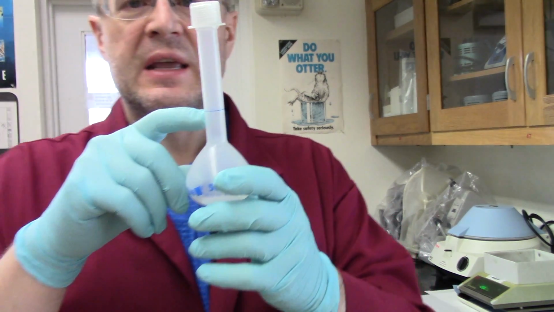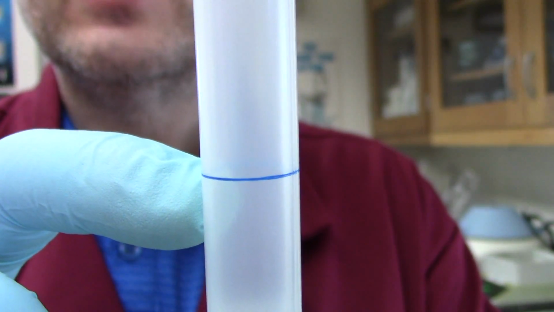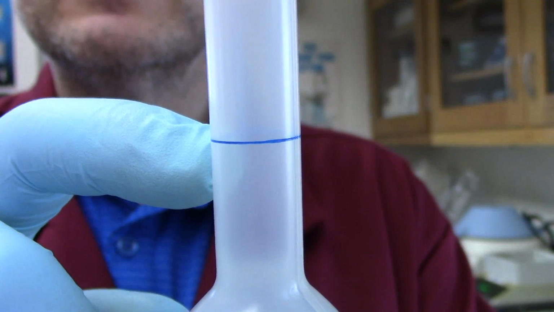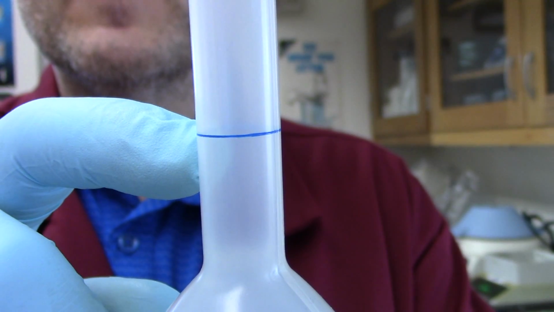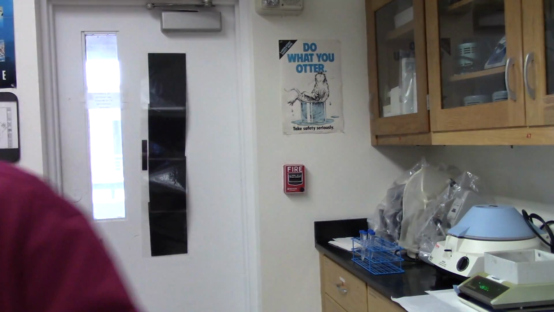Now, I'm not sure you can see it. See if it'll get it to work here. There you go. There's the blue line. We've got to bring the meniscus to that line, and that's 50.00 milliliters, okay? So that's what we're going to do right now. Let me grab a water bottle. It's over here. I'll be right back, guys. Sorry.